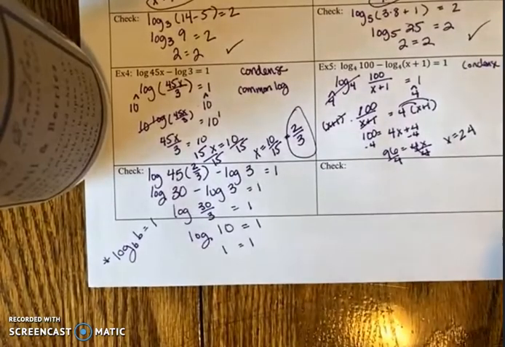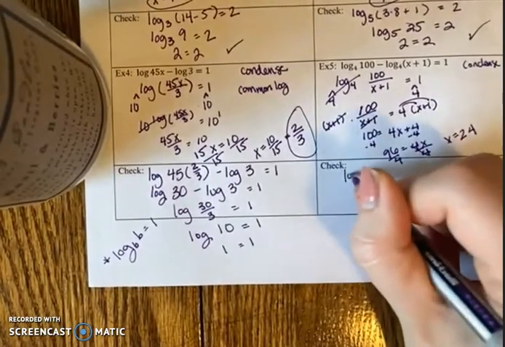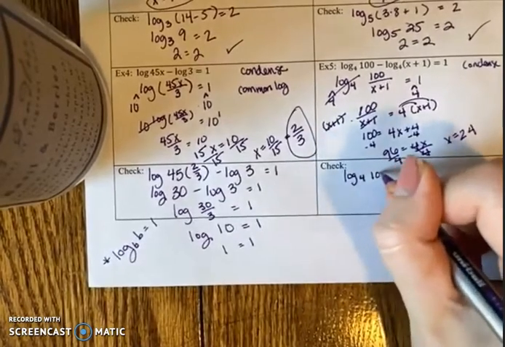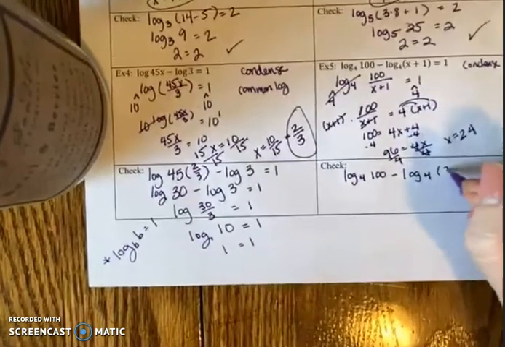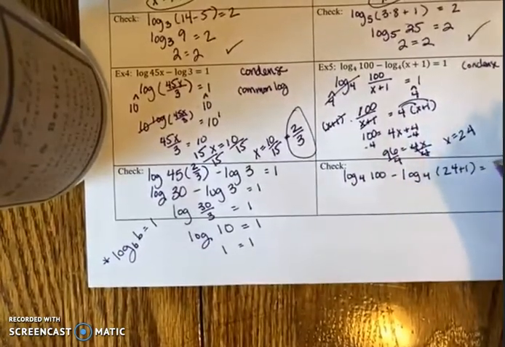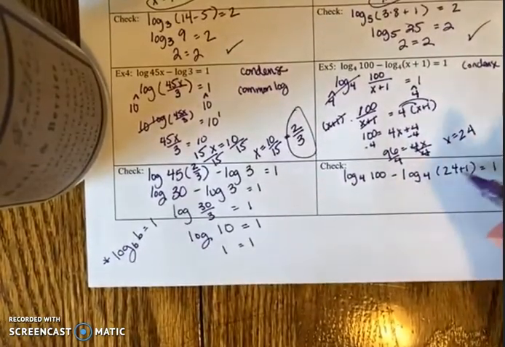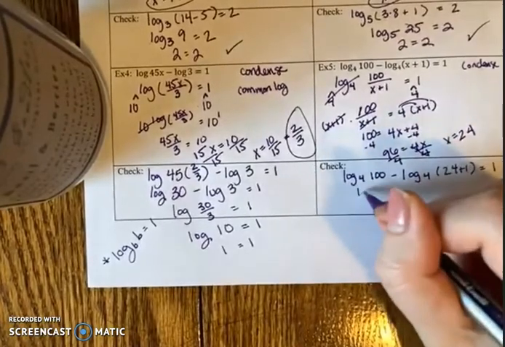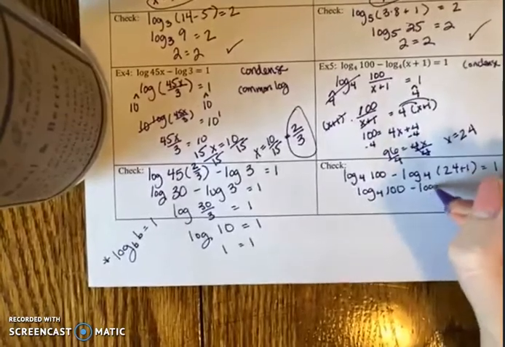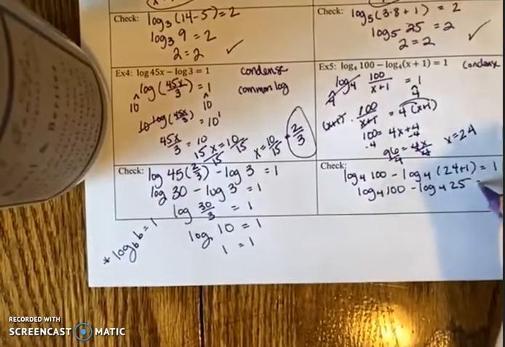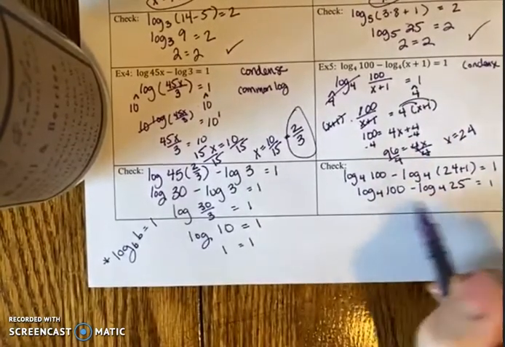All right, I need to check and make sure it really does work. So I have log base 4 of 100 minus log base 4 of 24 plus 1. 24 plus 1 is 25, so it's log base 4 of 100 minus log base 4 of 25. We could use the quotient property here.